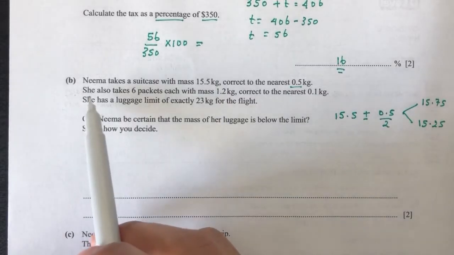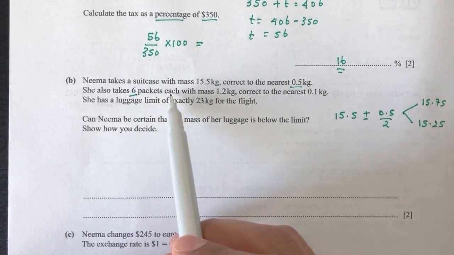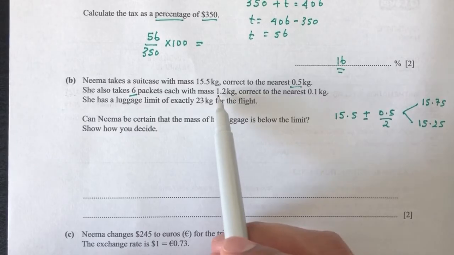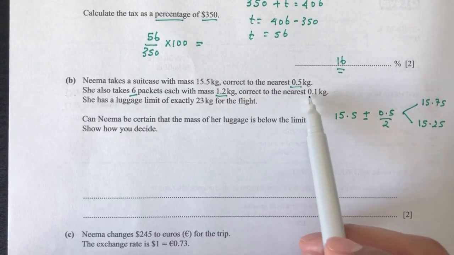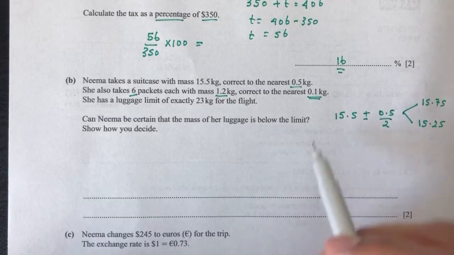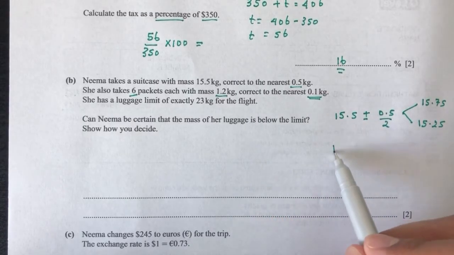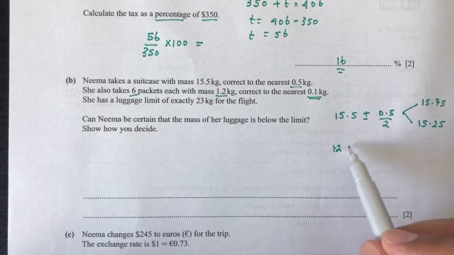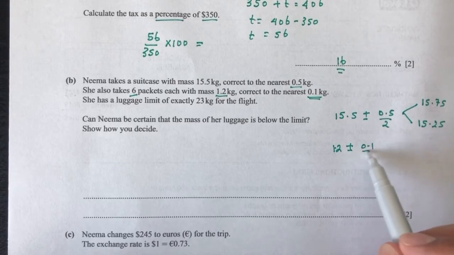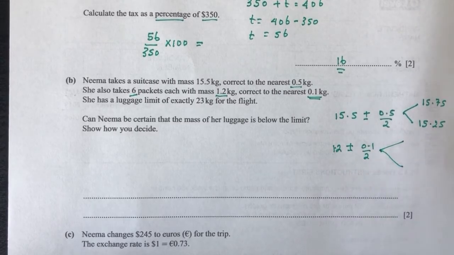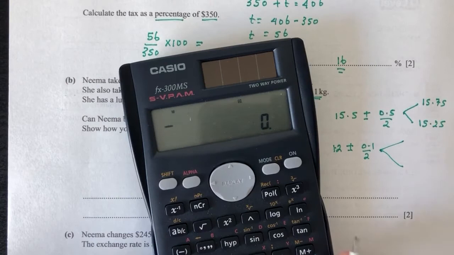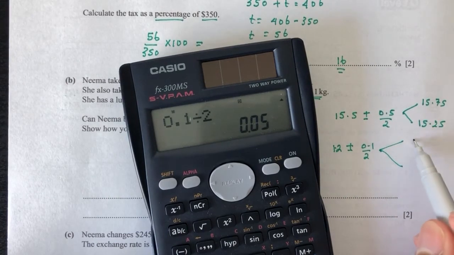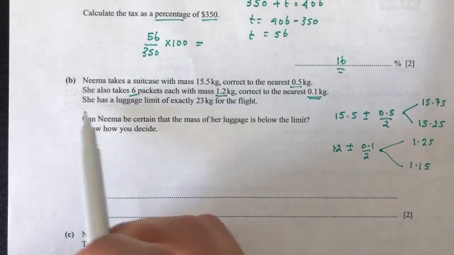She also takes 6 packets, each with mass of 1.2 kg, correct to the nearest 0.1 kg. So one more time, same thing. Let's find the upper and lower bound of this mass. 1.2 plus minus 0.1 divided by 2. So let's do that. 0.1 divided by 2 is this, which is upper bound will be 1.25, lower will be 1.15. Okay, great. So now we have a limit here.